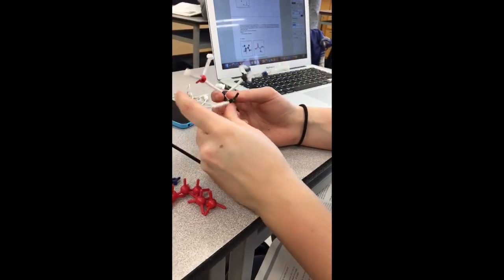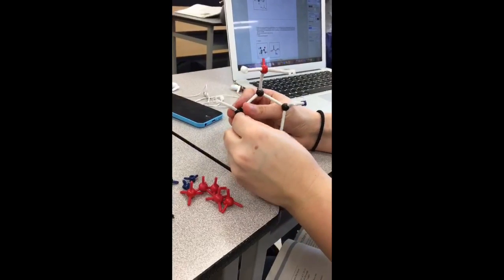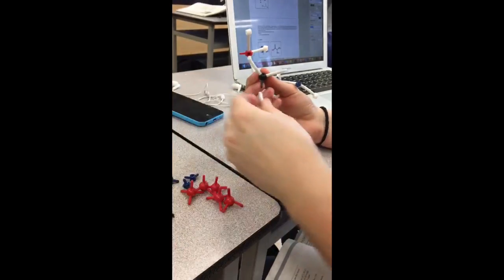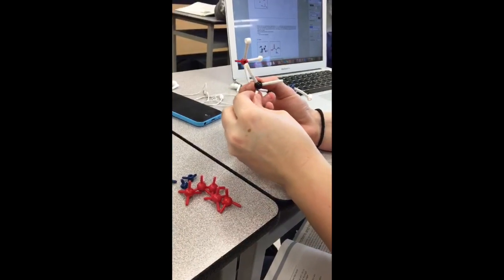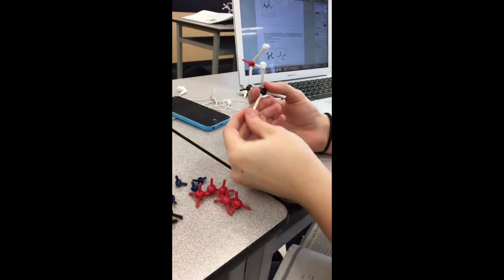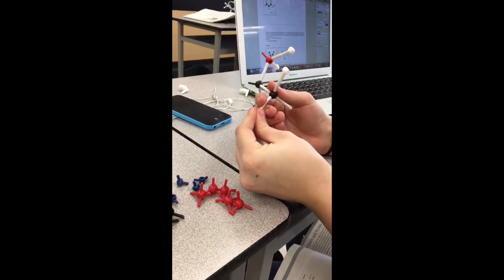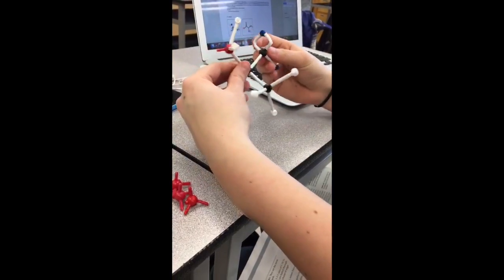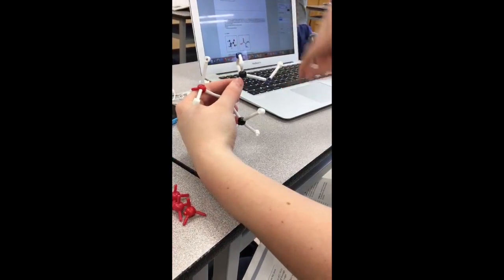And then to finally end it off, we have our last carbon right here, which we are just going to create all of our hydrogen bonds. And finished alanine. So here you have your carboxylic acid, and you have your amine.